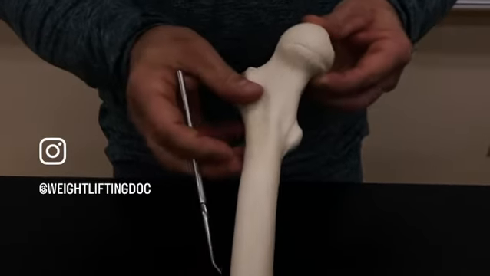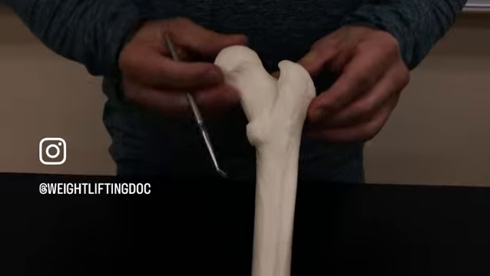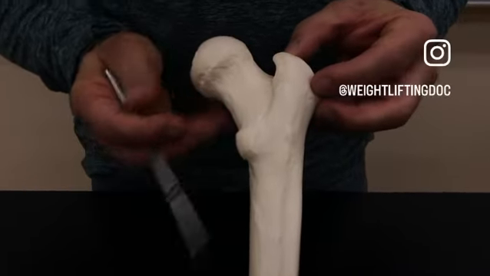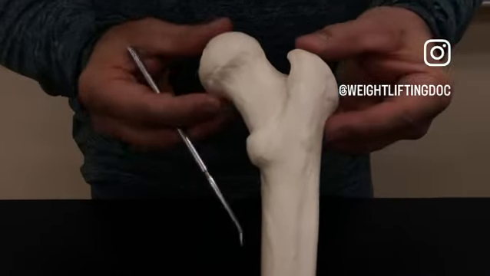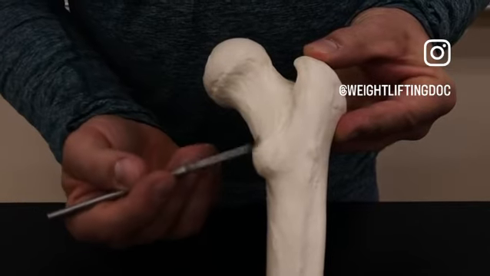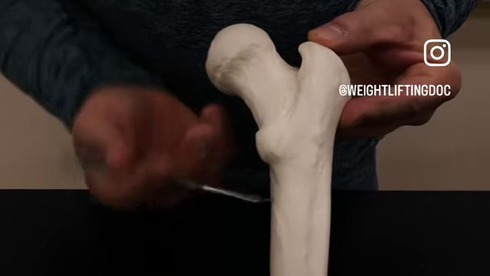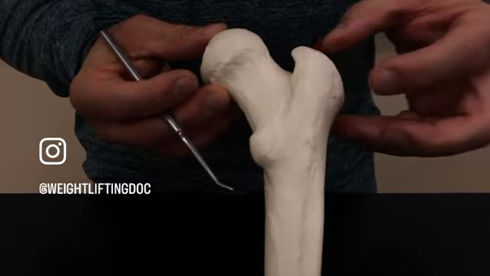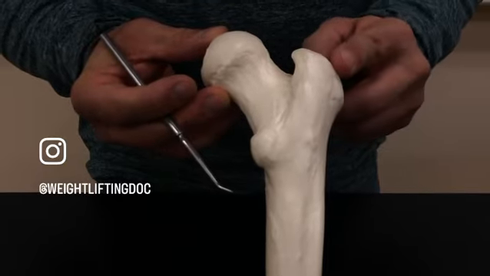And then I'm going to turn it to the posterior side so we can see these a little bit better. We've got these big projections of bone on the medial side, or on the head side. We've got the lesser trochanter, and on the lateral side we have the greater trochanter, which is this right here.